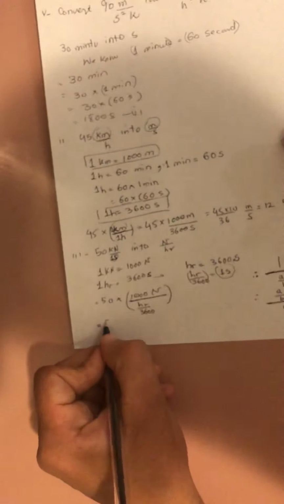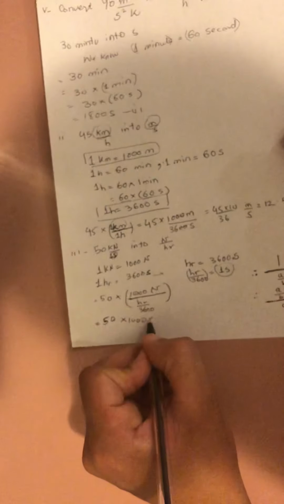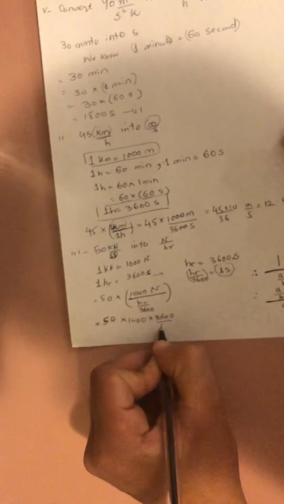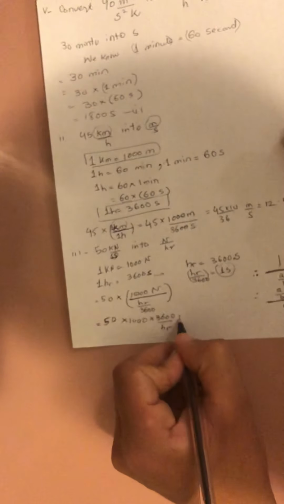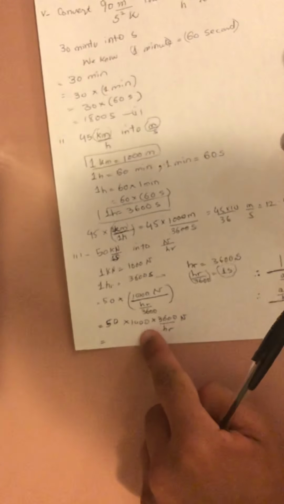50 multiplied with 1000, and you have to invert this. So 3600 goes up there, hour remains down there, and newtons remains here. You simply solve all this. You multiply 50 by 1000, then by 3600.